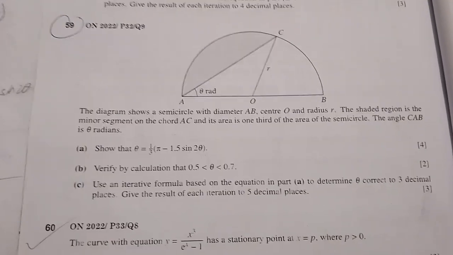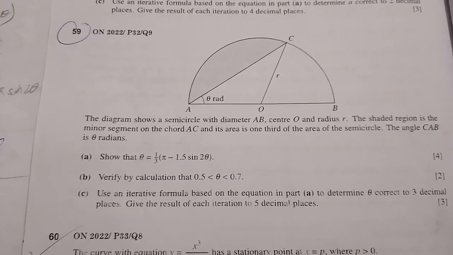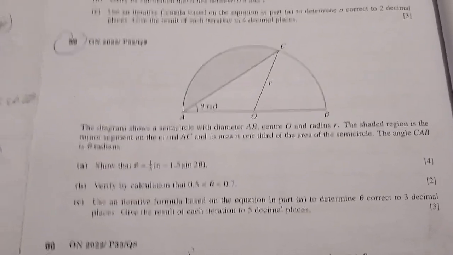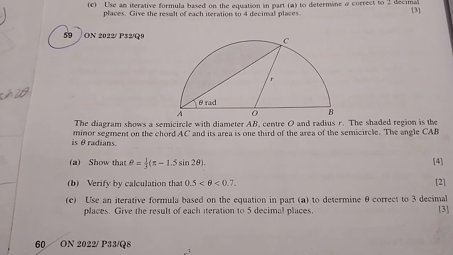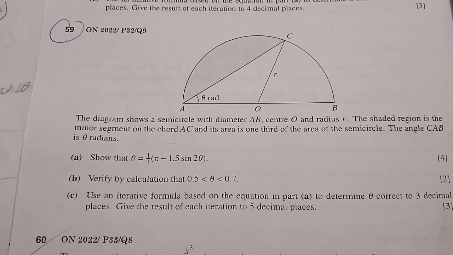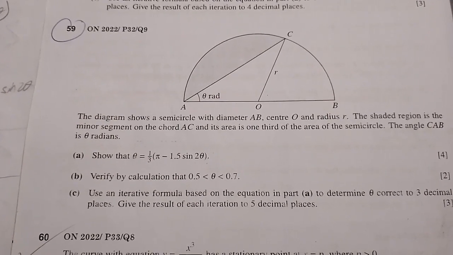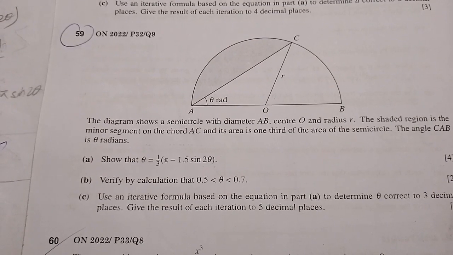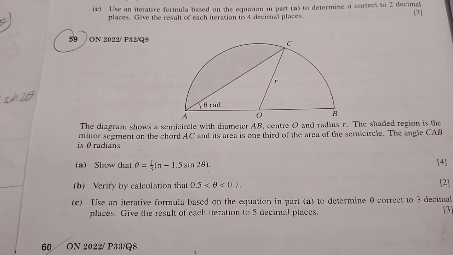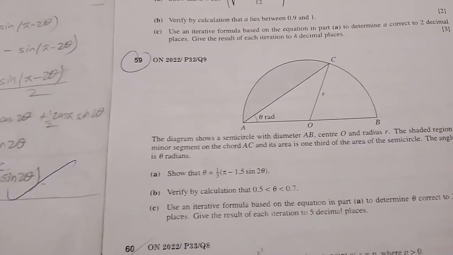Today we will be discussing a question from October-November 2022, paper 32, question 9. The question says that the diagram shows a semicircle with diameter AB, center O and radius r. The shaded region is the minor segment of the chord AC and its area is 1/3 of the area of the semicircle. The angle CAB is theta radians.